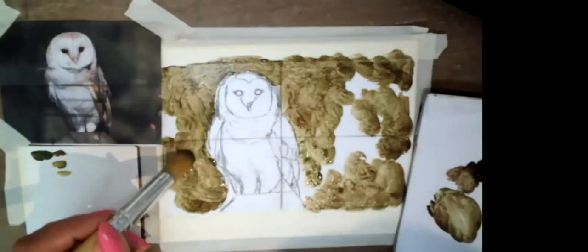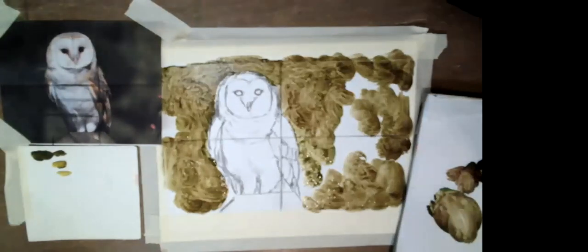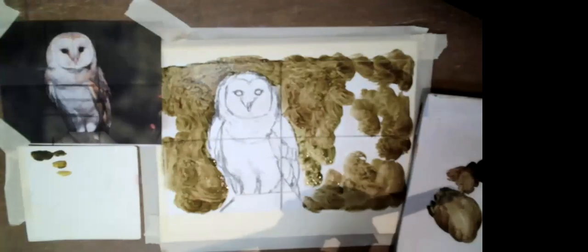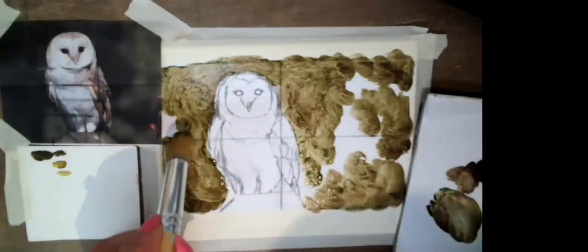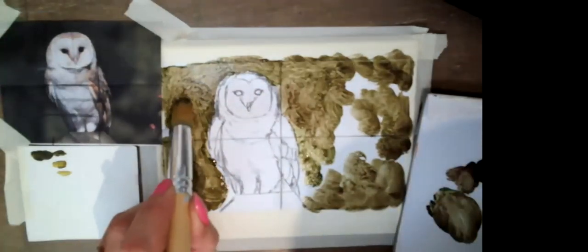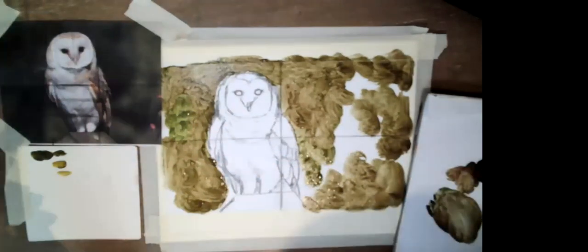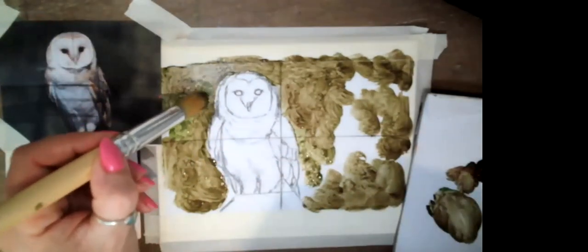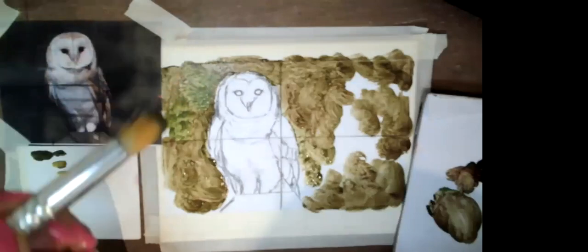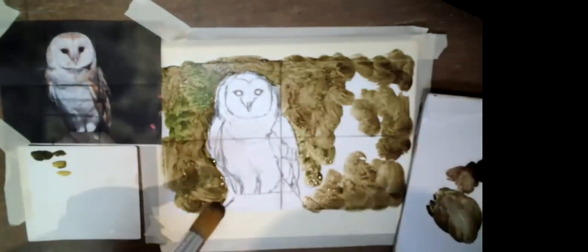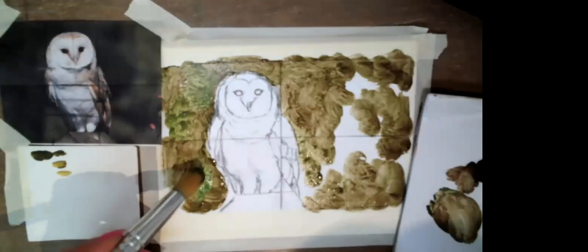Get some nice swirls and things in, or you can just keep it really still. It's entirely up to you. So I'm going to go in now with some of these other colours, which is a mid-tone. I'm just going to pop some of those in now, where I can see them over the top of here.